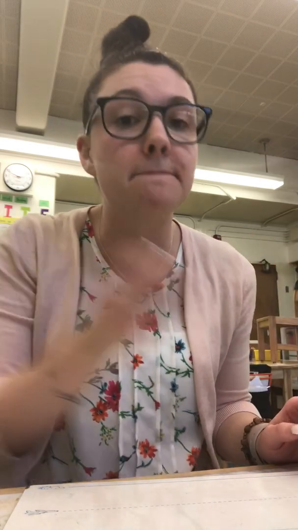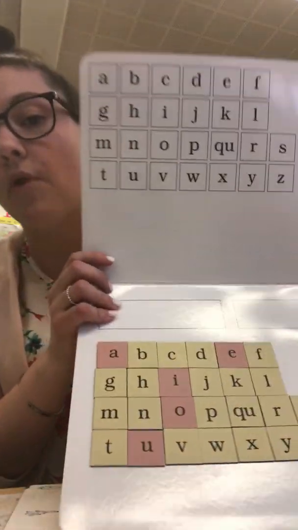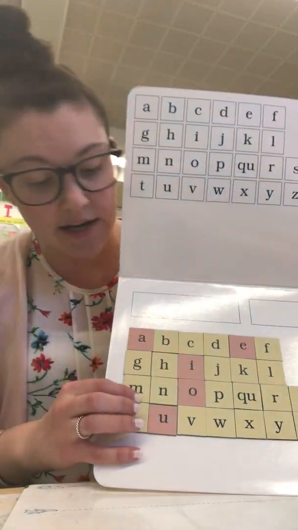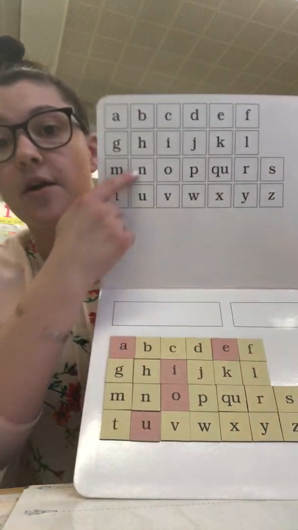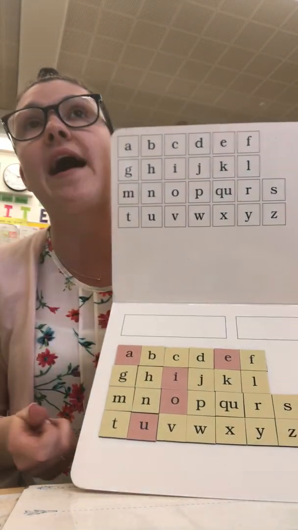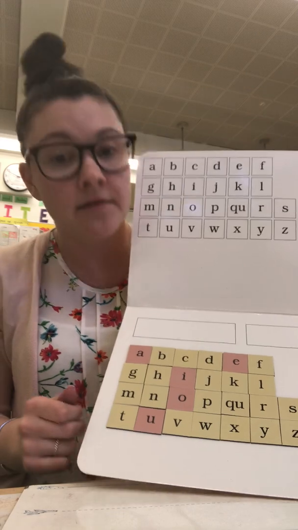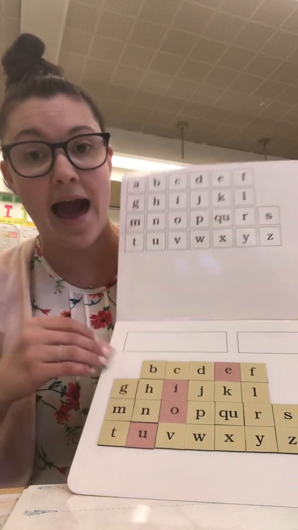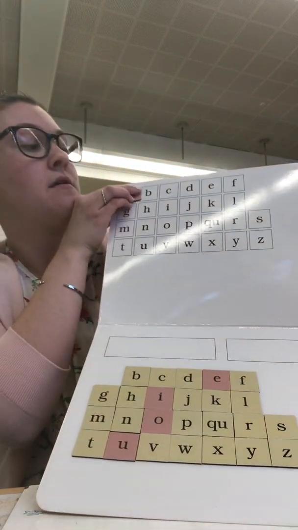Then we work on some letter sound manipulation, where we'll take away or add in an s, what's my word, things like that, which will help them also with reading. The last thing that they have is a magnet board. While they are using this magnet board, they're looking at letters and they're matching it to the sounds up here. So if I'm saying ah, they need to be able to find the letter that says ah and match it.